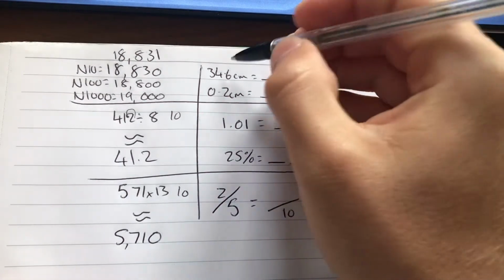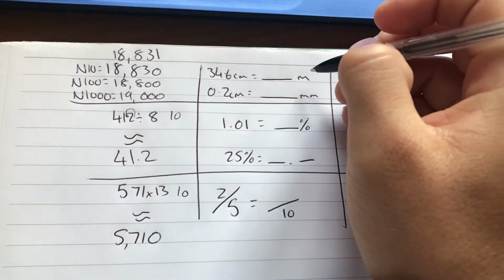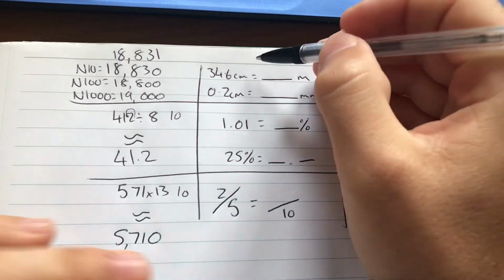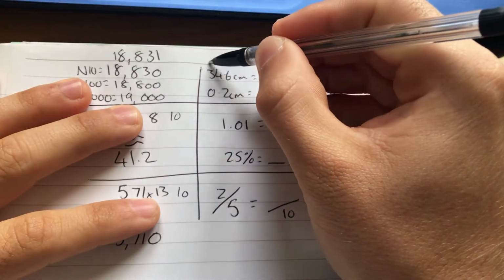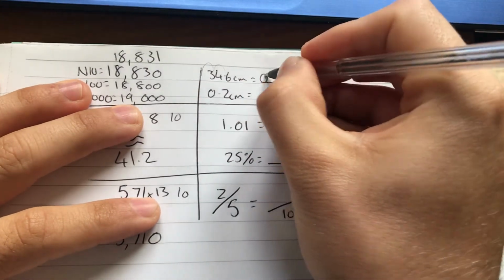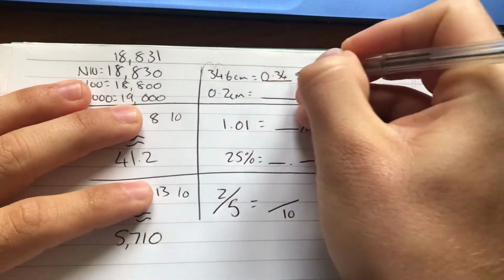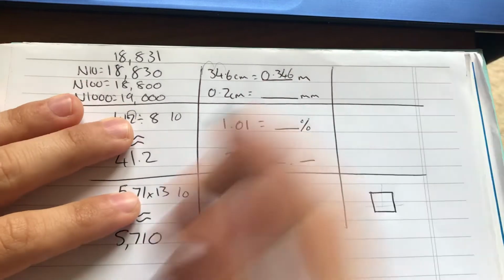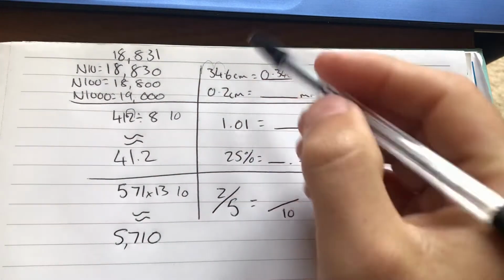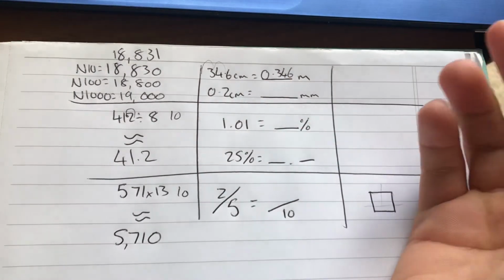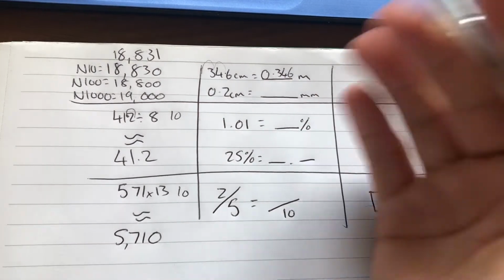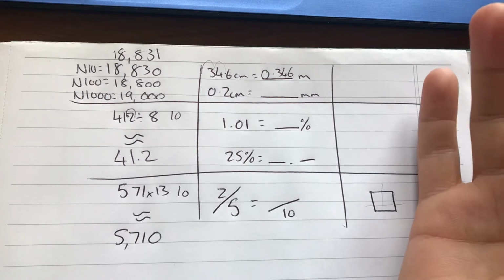Speaking of conversions, 34.6 centimeters is how many meters? So there are 100 centimeters in a meter, so we need to divide this by 100. So it is 0.34, and you can put the 6 as well. 0.346 meters. If you go the other way, remember common sense, it's not going to be 34,600. There's no way you can have that many meters. It can't be that many.